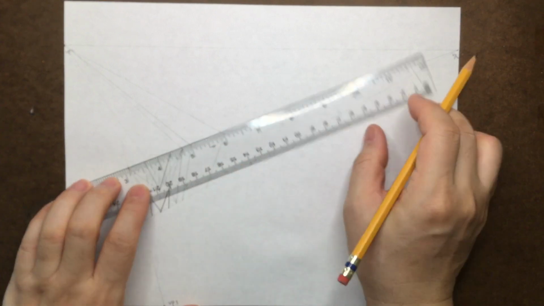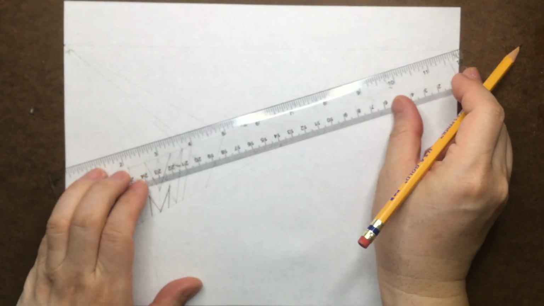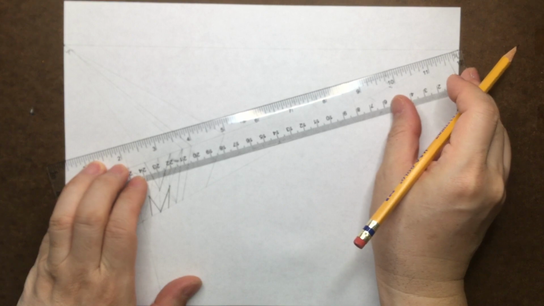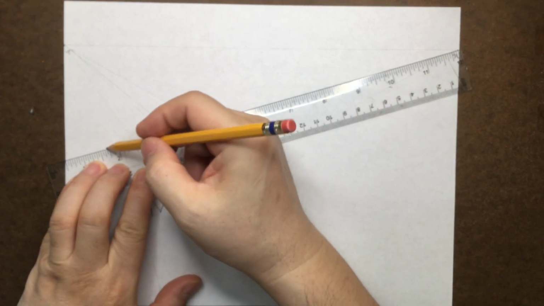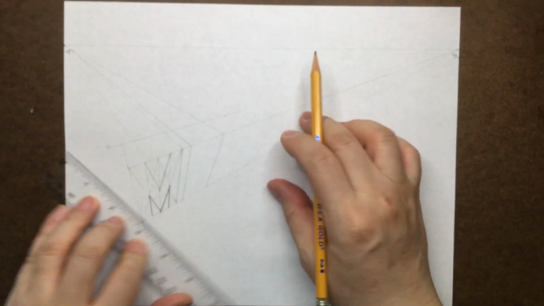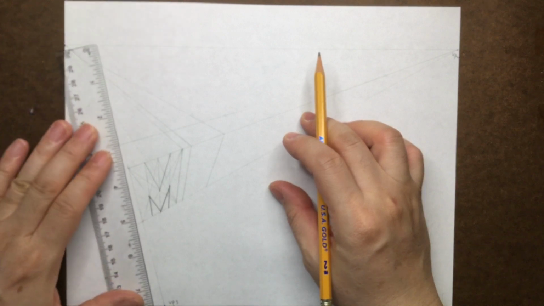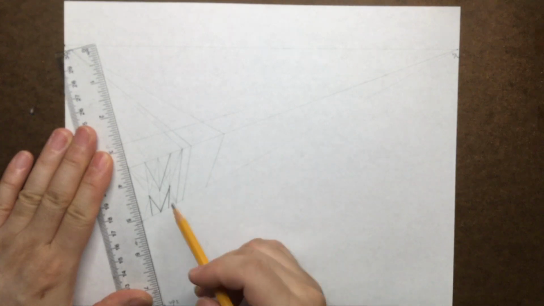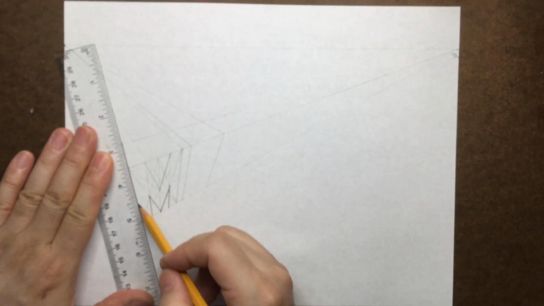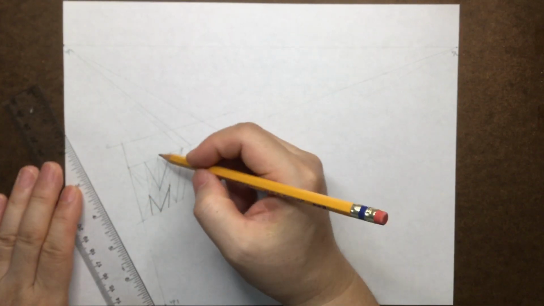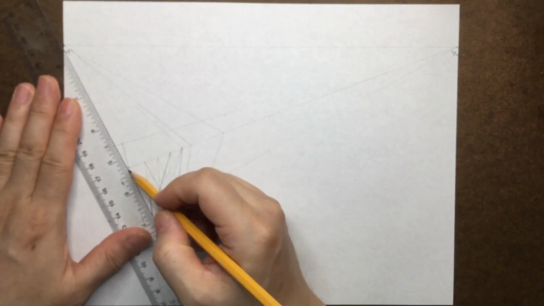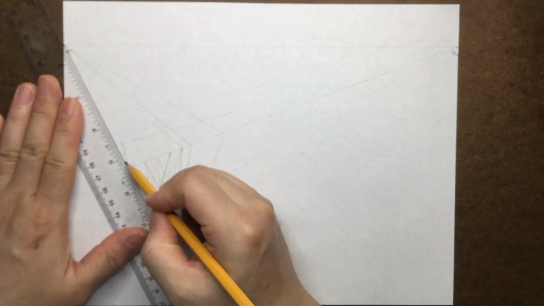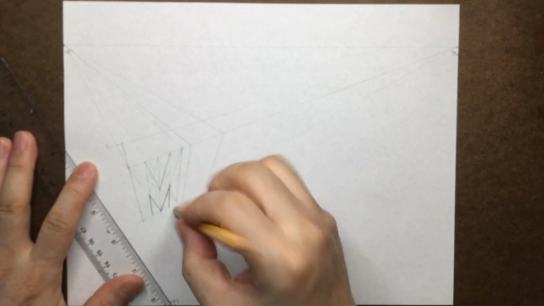Now we need to decide how thick that will be. So let's make it a little bit thinner. So let's go about there, right? And then will we be able to see that corner? No, we won't, because it's exactly the same, right? So if I do this, yes, right now it's not established.